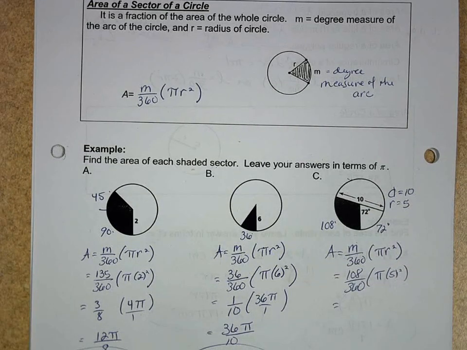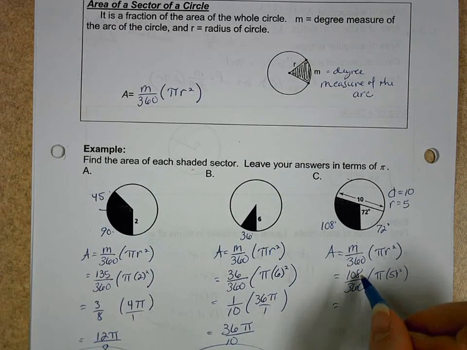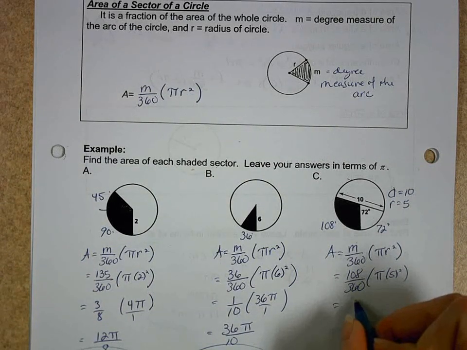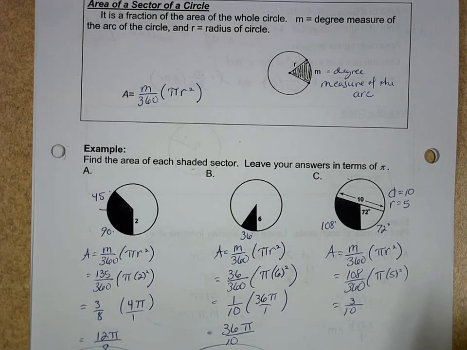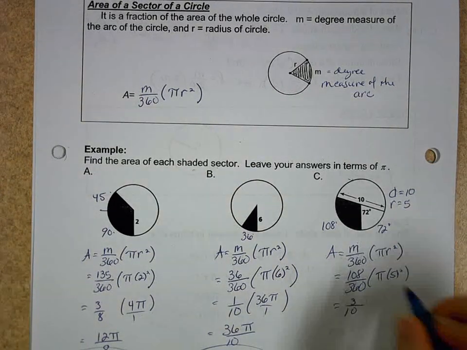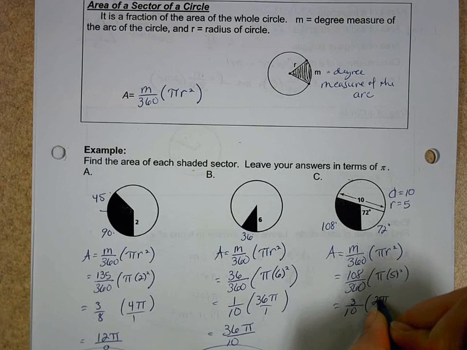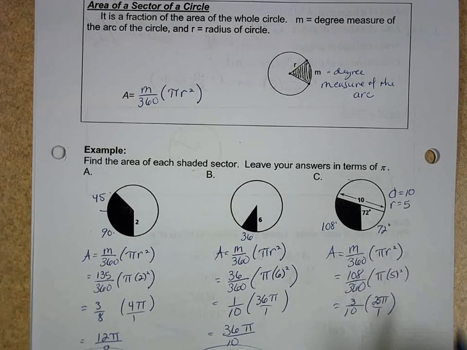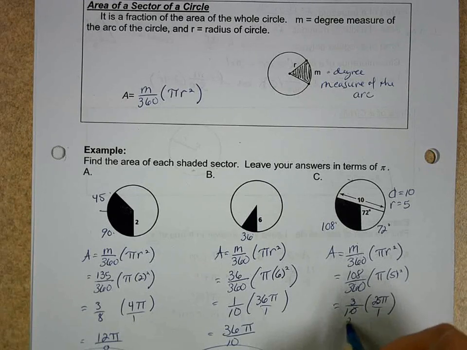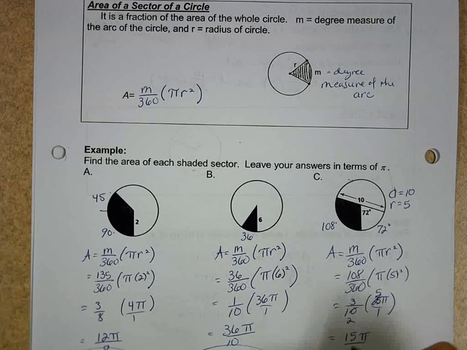Well, what comes out of 108 and 360? Doesn't 36 come out of there? I do believe 36 comes out of 108. That's 3 times. I think we get 3/10. And then I get 25 pi that we're working with. That's over 1. Well, what comes out of 25 and 10? Well, 5. So that's 2. That's 5. Multiply across. That's 15 pi over 2 square units.